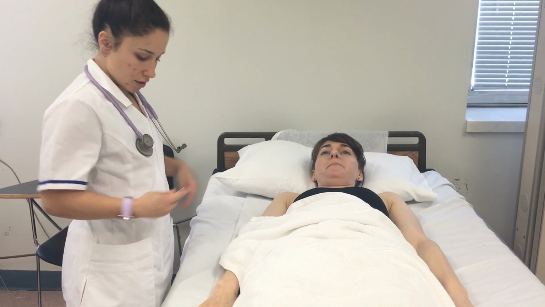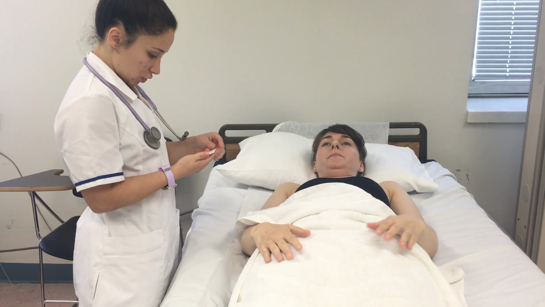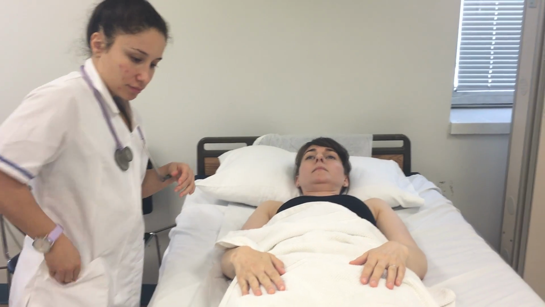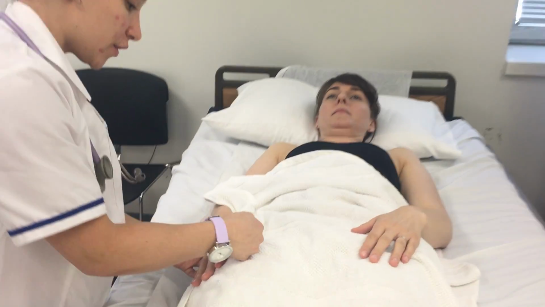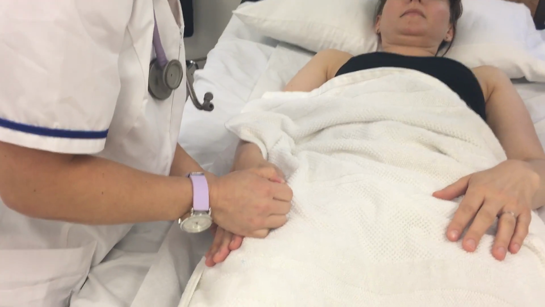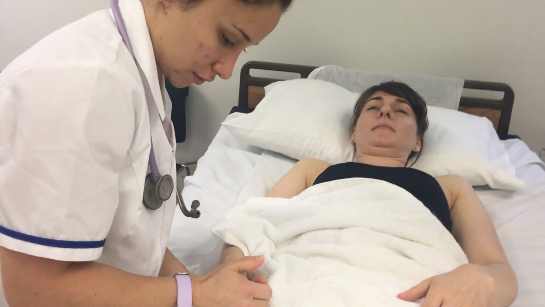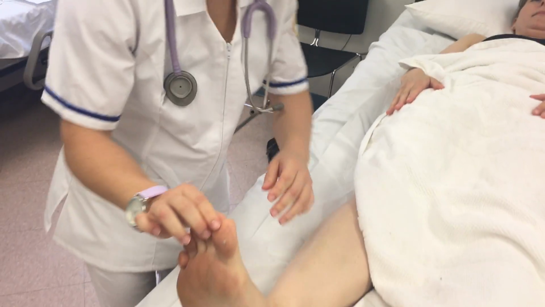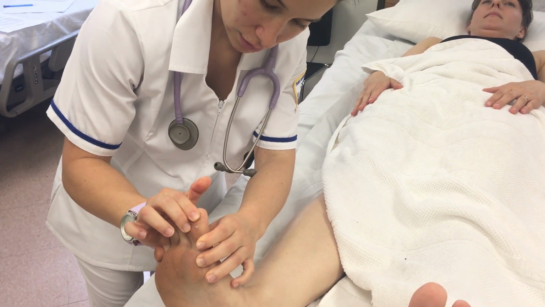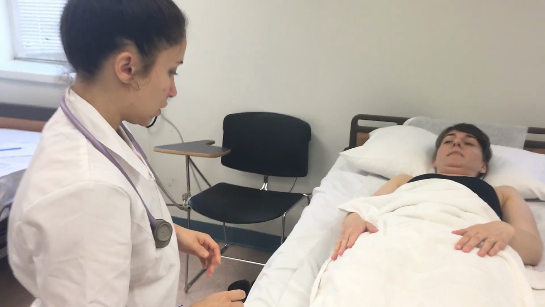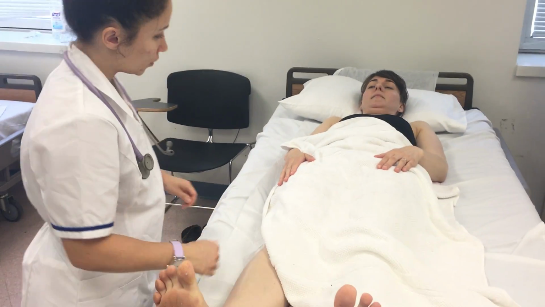Now what we will do is I'm going to check you for capillary refill. 2, 3. Check both sides. Okay, that was probably about 3 and 3 for both sides.